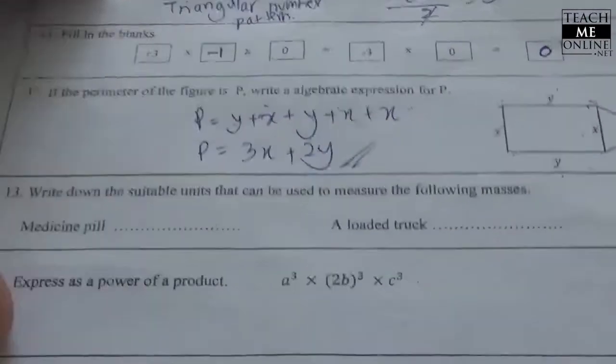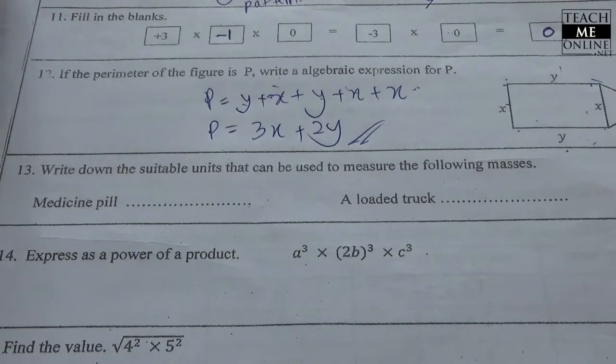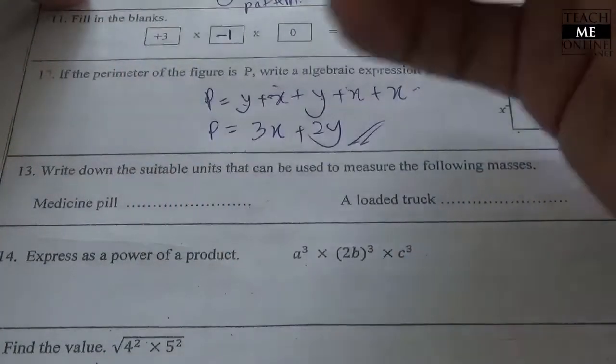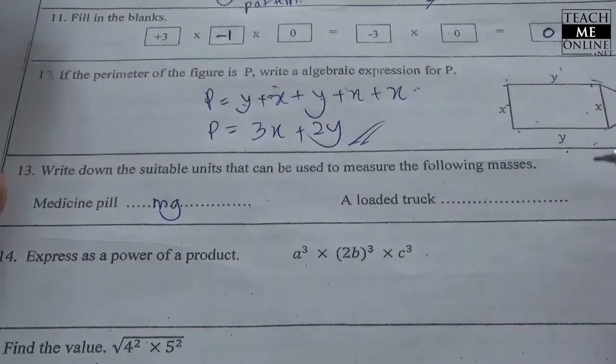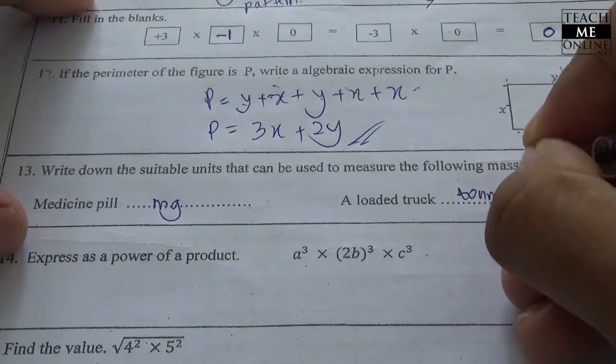Right. Question number 13. Write down the suitable units that can be used to measure the following masses. Medicine pill. So medicine pills are given in milligrams, very small units, lightweight. Loaded truck we can give in tons.